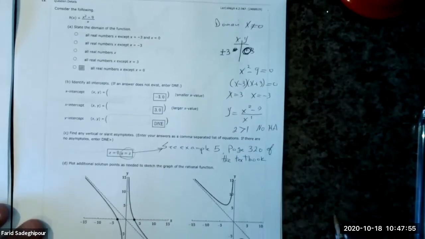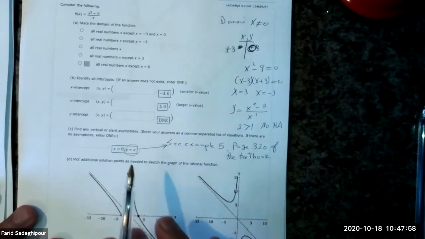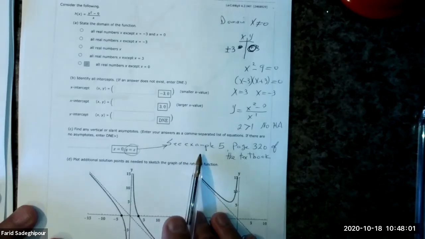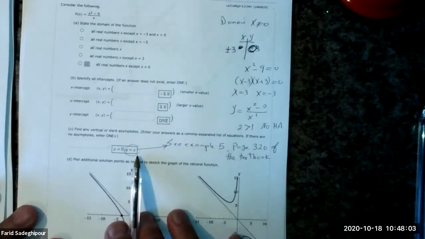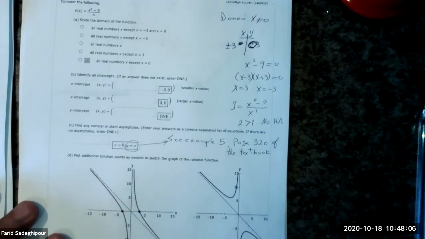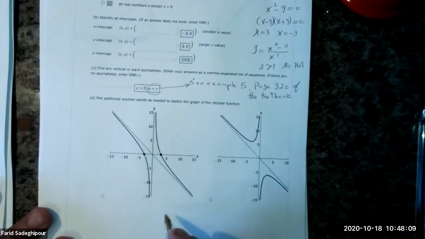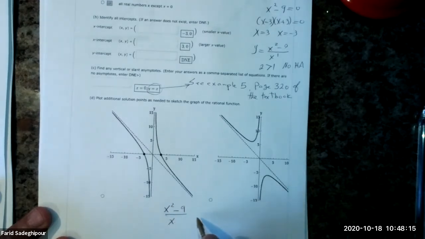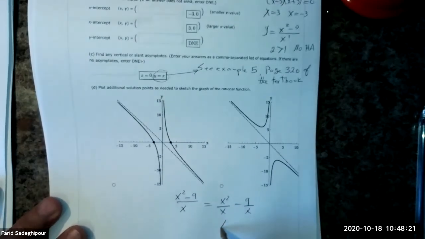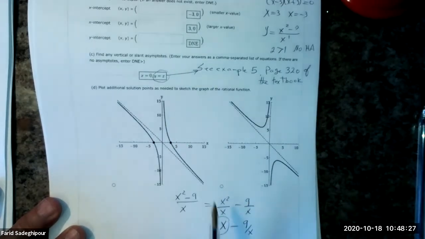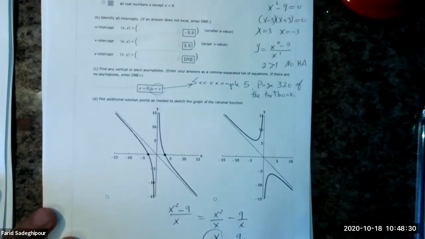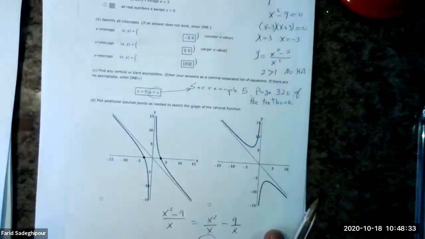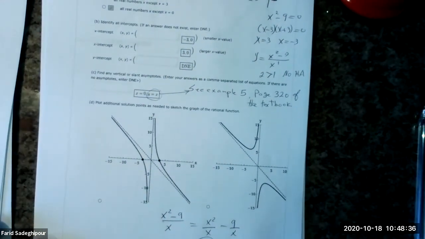So on your note, you need to correct it. Now, this is a case that you do not have horizontal or vertical asymptote. You have a slant asymptote. And how do I find that? By taking x squared minus 9 over x. When I break it into that, this is your equation, y equal x. So this is a case that you don't have vertical or horizontal asymptote.